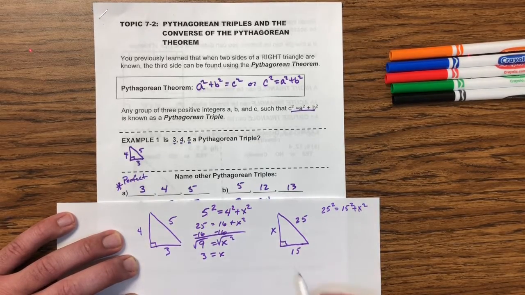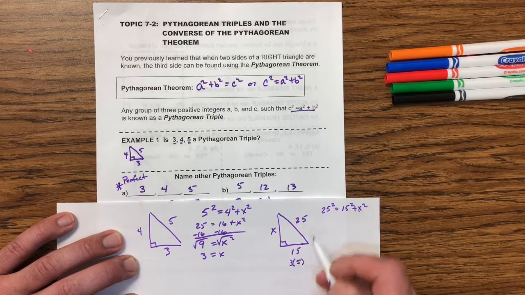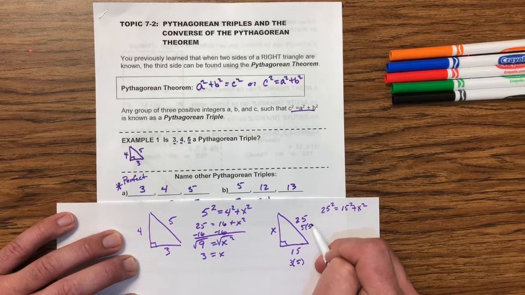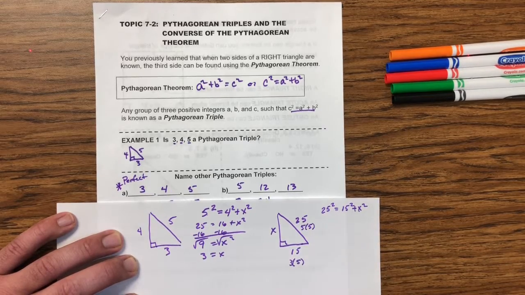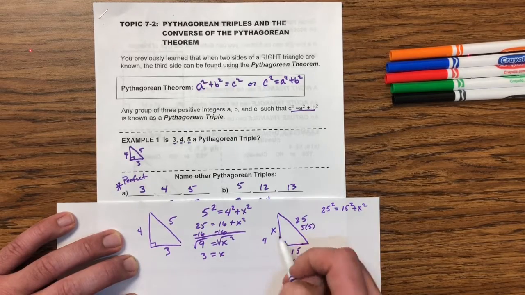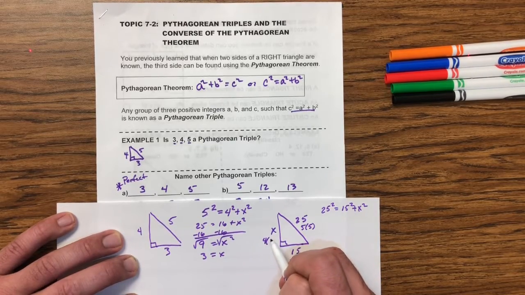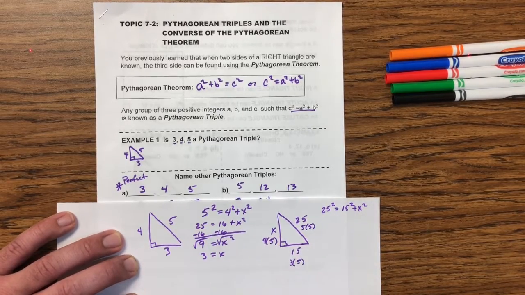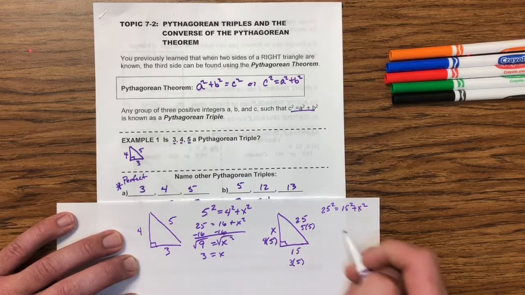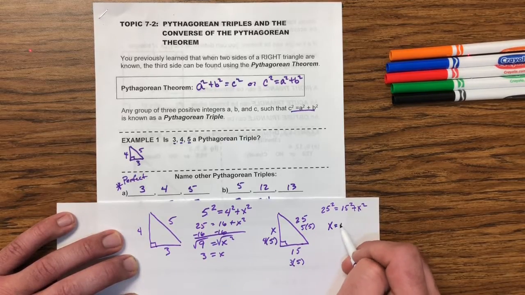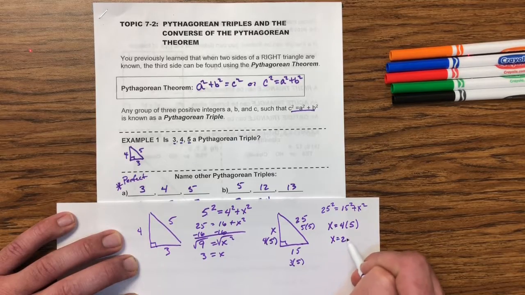This is the perfect Pythagorean triple because 3 times 5 is 15, and 5 times 5 is 25. This is a 3, 4, 5 triple, except it's a multiple of 5. It's 5 times bigger than the original 3, 4, 5. So for x, we just need to think of it as 4 times 5, which is 20.